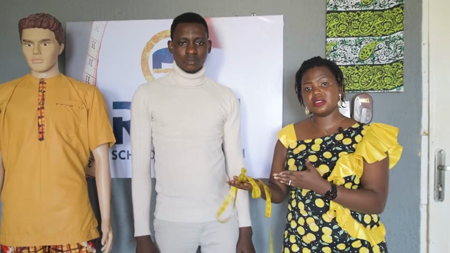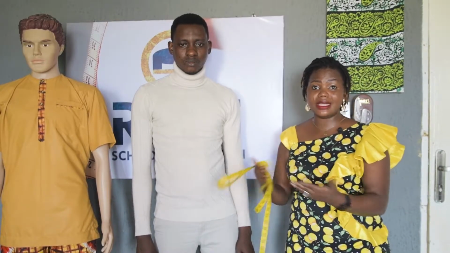Now, depending on the size of your client, if it is a medium size, you add 2.5. If it is a large figure, you add 3 inches. But the max you can add is 3 inches. So you can add 3 inches, you can add 2.5. Please don't add 2 inches because it's better you have more than less. So add 2.5 or 3 inches.